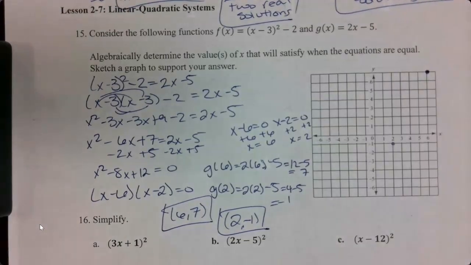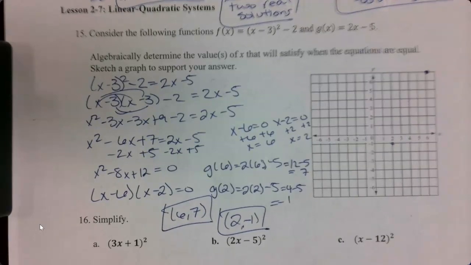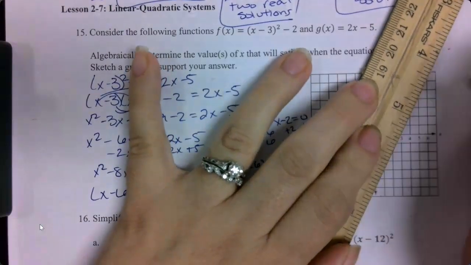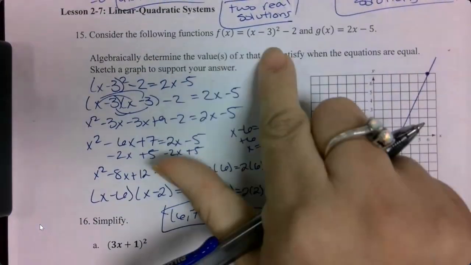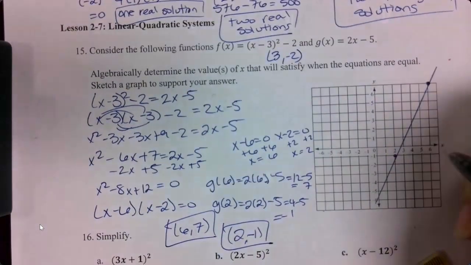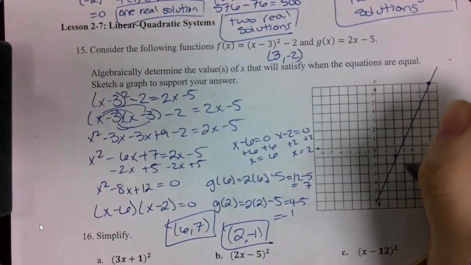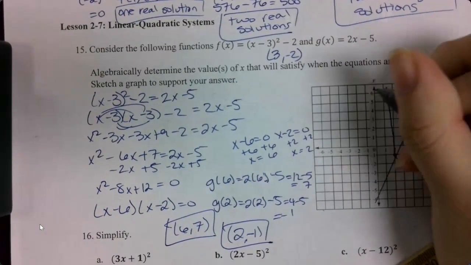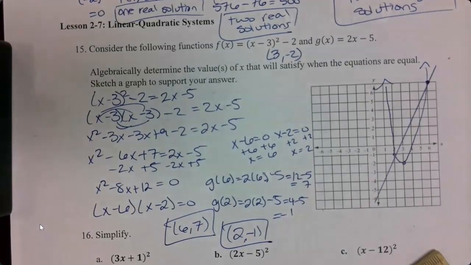I know because one of my lines is linear that I need to draw a straight line. Give me a second to find my ruler. And then because this was in vertex form, my vertex was 3, negative 2. So I'm going to go plot that. And then I'm just going to connect those 3 points I have. And that's what my graph should look like.